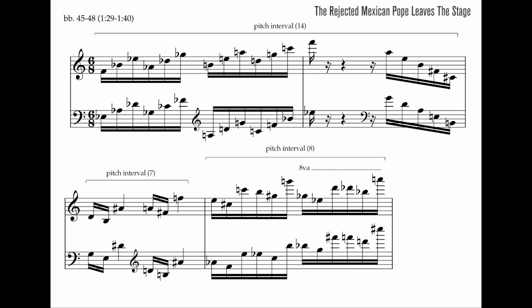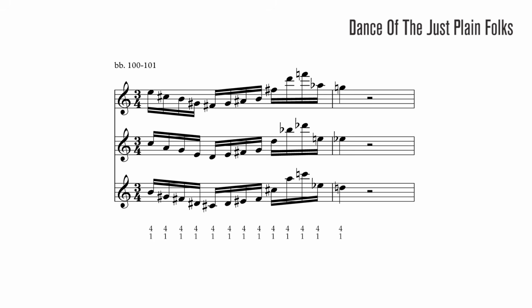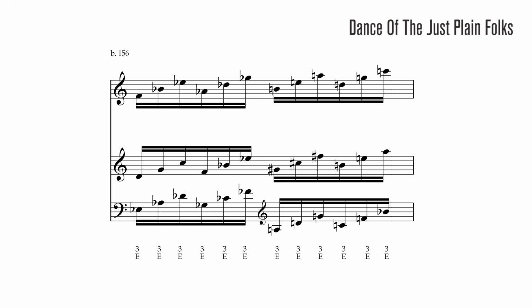The piece from which the sequence is extracted later manifested in Dance of the Just Plain Folks from 200 Motels, wherein more instantiations of the technique with slightly larger structures occur. In bar 100, the harpsichord and pizzicato strings maintain a fixed intervallic relationship of pitch intervals 1 and 4. In the flute, oboe, and electric piano at bar 156, intervals are fixed at pitch intervals 11 and 3.